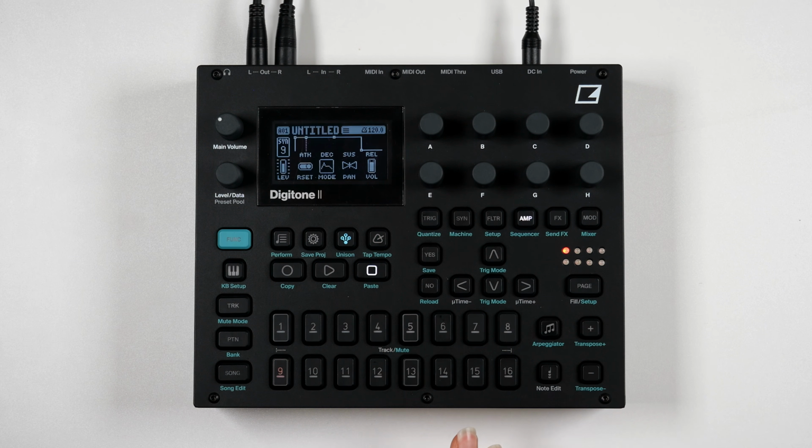So in this patch, I've programmed 16 different timbres into these 16 tracks, and I can play the Digitone like a multi-channel keyboard where each of these keys corresponds to a unique sound.